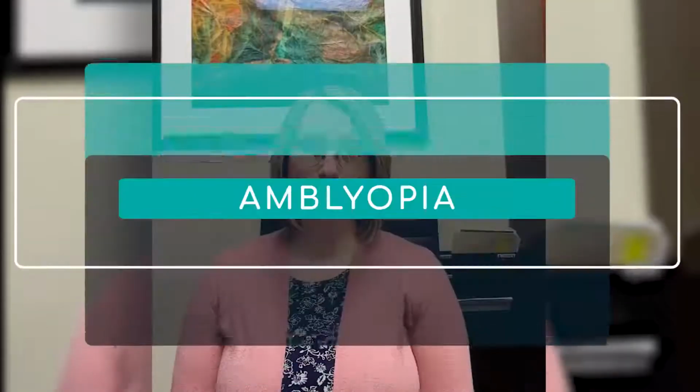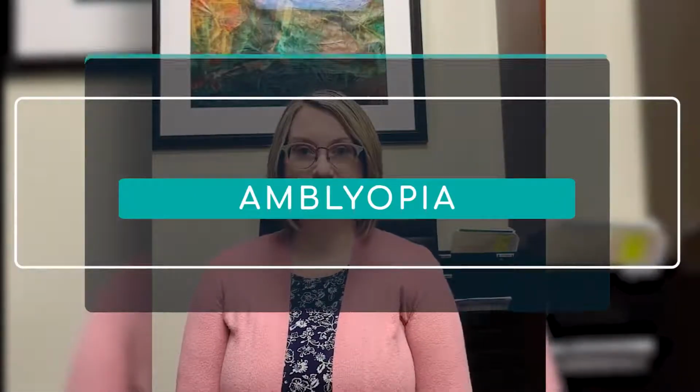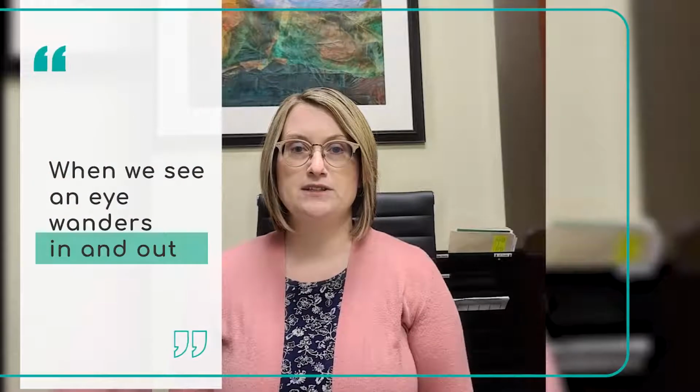Let's talk about amblyopia, commonly known as lazy eye. There's a couple of different conditions that can lead to amblyopia. One of the most obvious that we know about is when we see an eye that wanders in or out. And so when we have an eye that is in or out and not coordinating with the other, what ends up happening is that we're getting one picture coming from the right eye to the brain and one picture coming from the left eye to the brain, but the pictures don't line up.